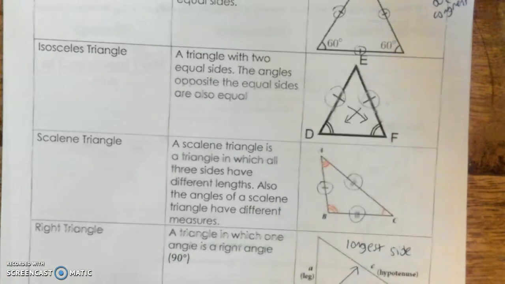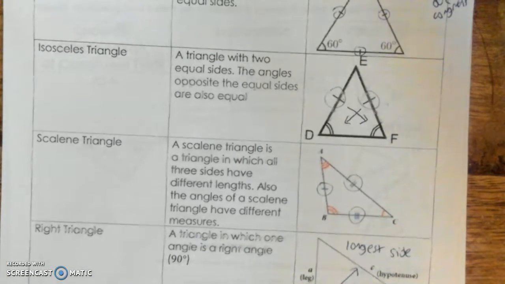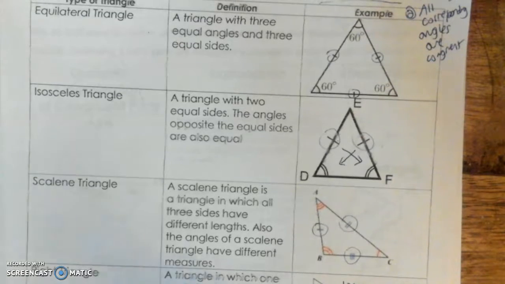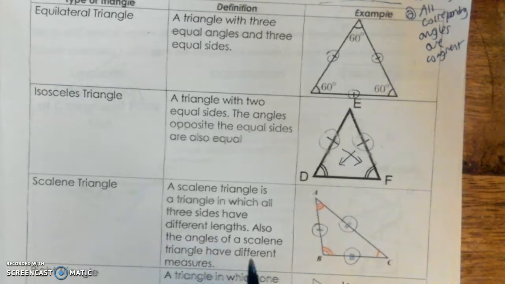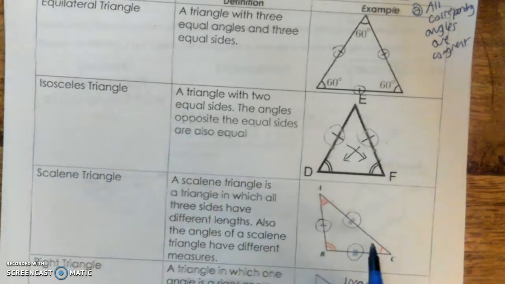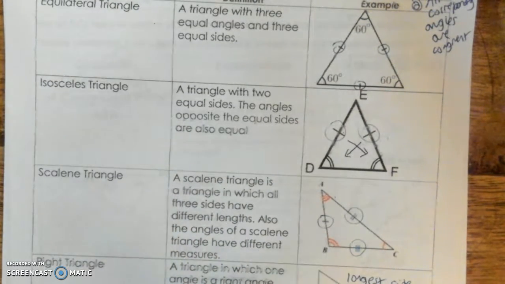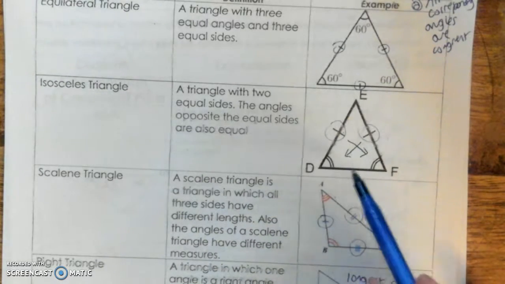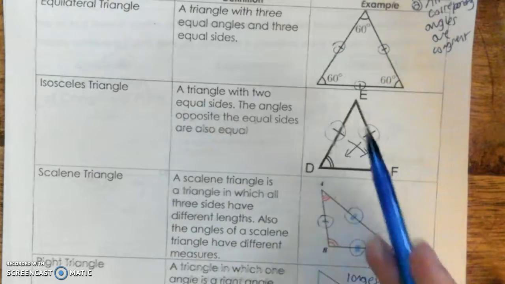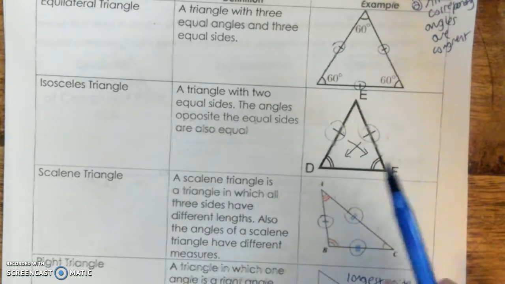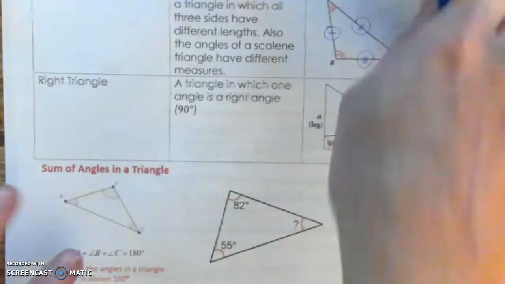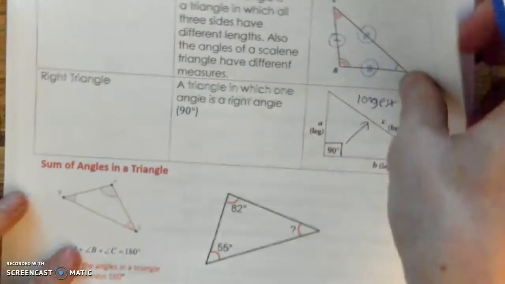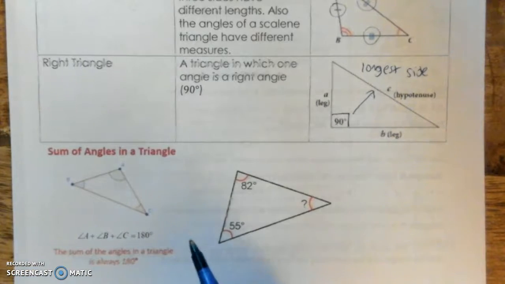All right. Now, could you have a right triangle that is also a scalene triangle? Yeah, you could, right? If one of these 3 angles is 90 degrees and the other 2 are not 90 degrees. Could you also have a right triangle that's an isosceles triangle? You could, right? If one angle is 90 degrees and the other 2 angles are different measurements that are the same, right?